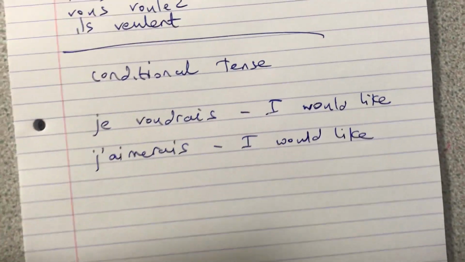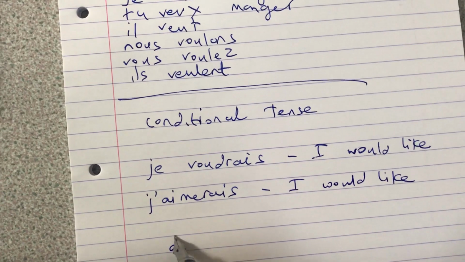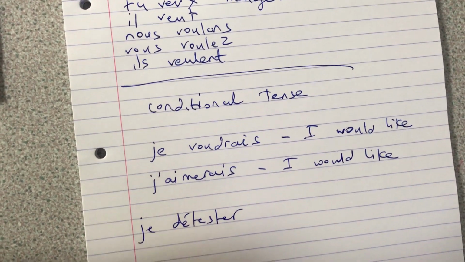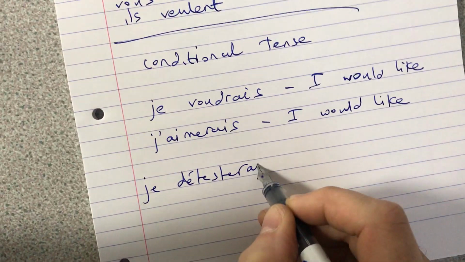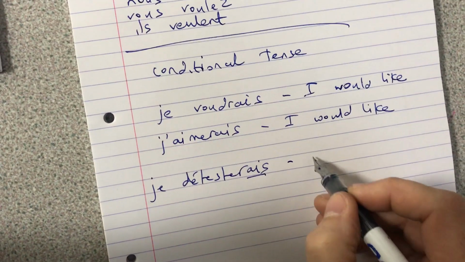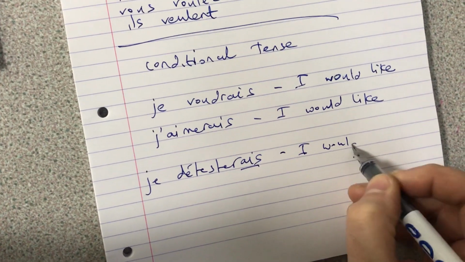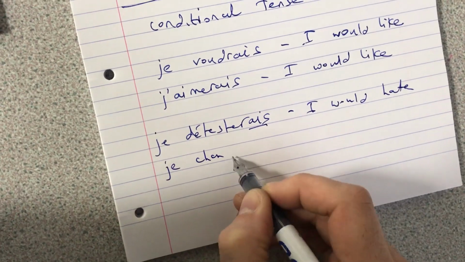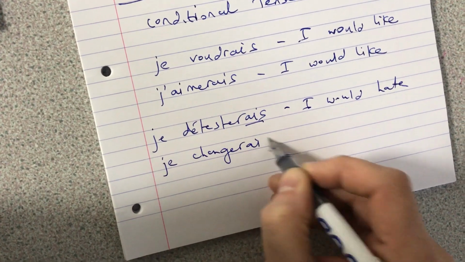And the easy thing about this tense is what you do is you get a full infinitive, détester for instance, and you put your personal pronoun in front of it, and you add the ending AIS for je. So je détesterais is I would hate. I would change, so full infinitive, je changerais.